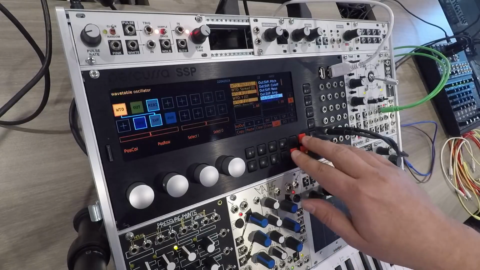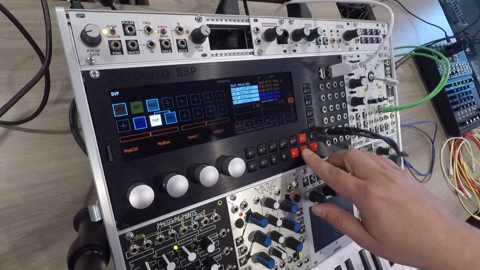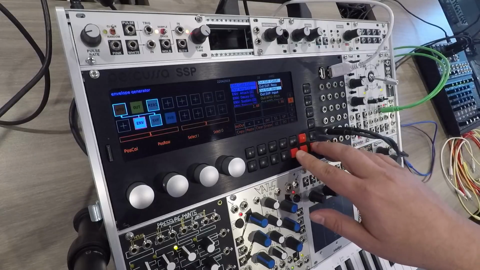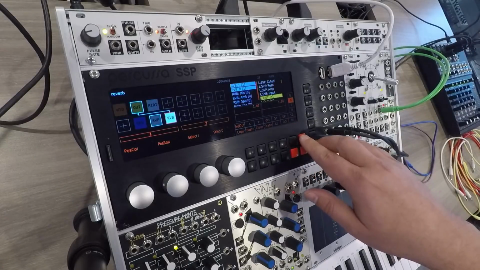So this patch has the wavetable oscillator, and then it has a state variable filter, it has an envelope for the filter, and it has a reverb.